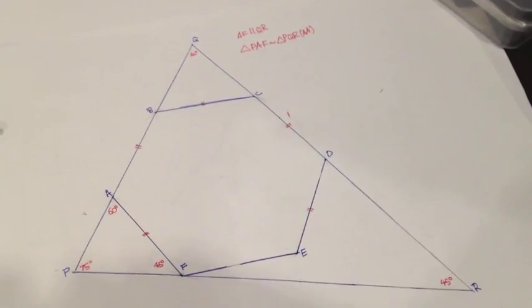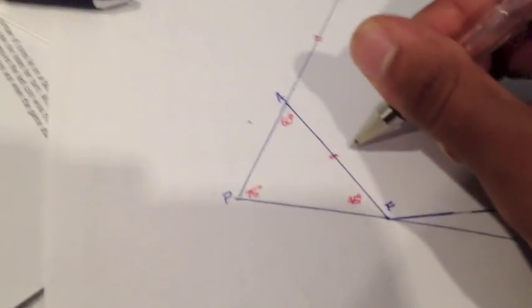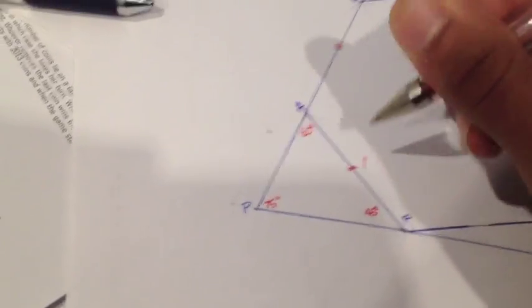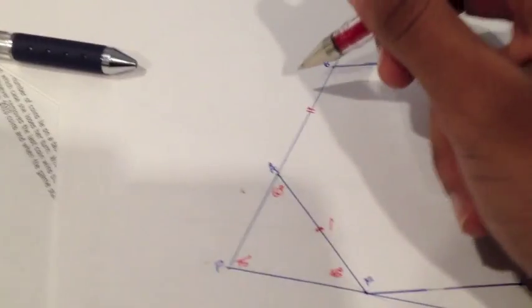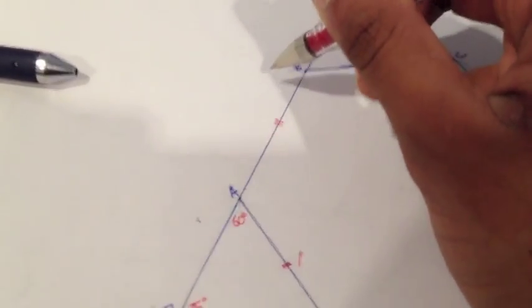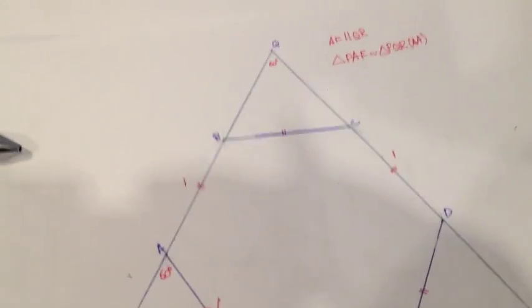We also know that AF is equal to 1, and we can also label AB equals 1 because it's the side of the regular hexagon.